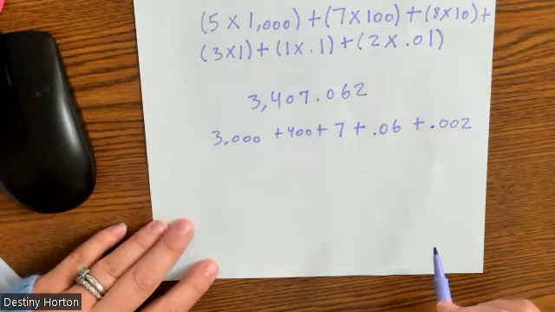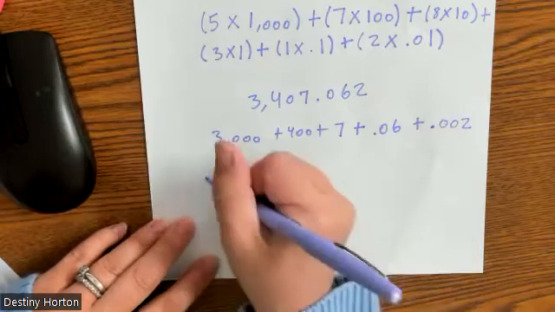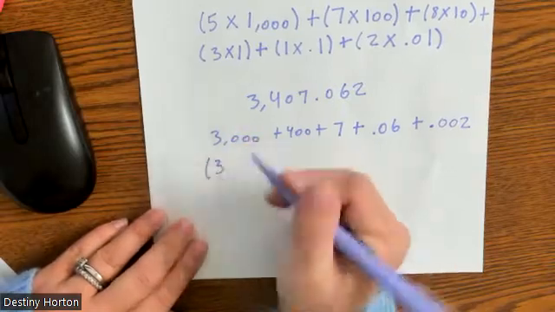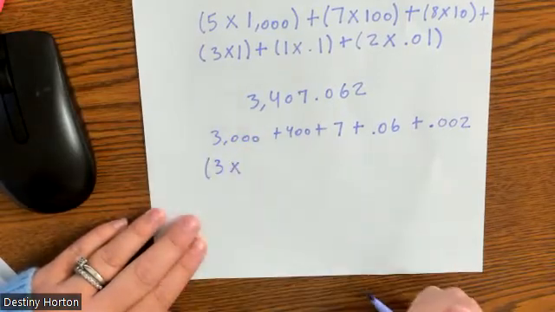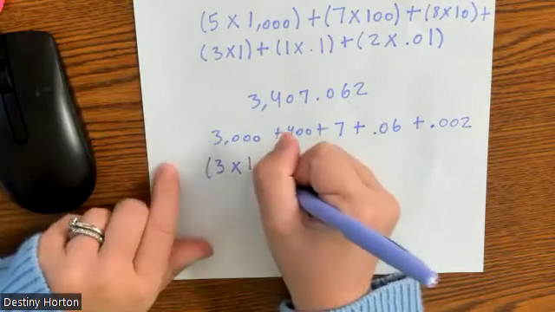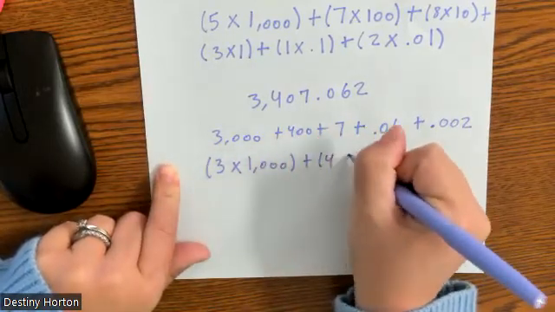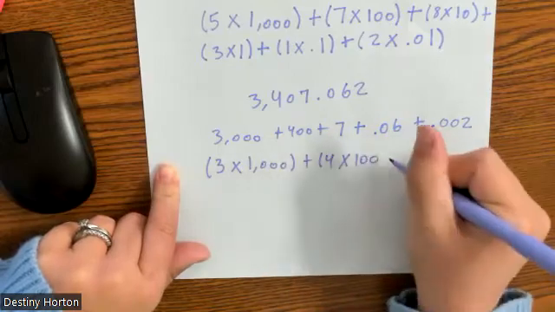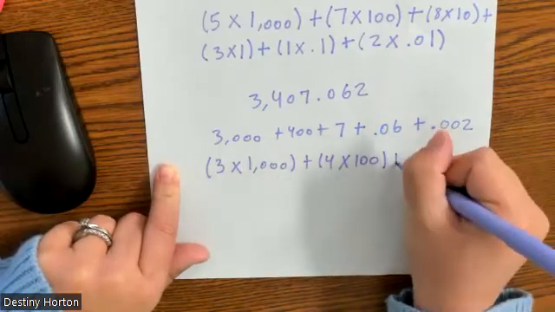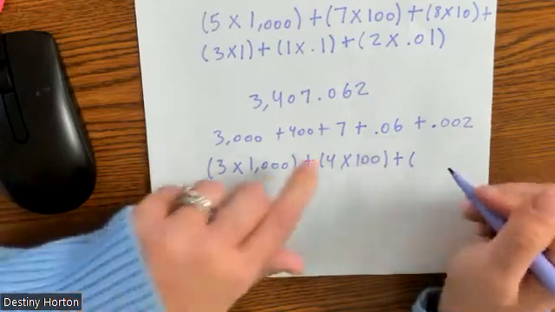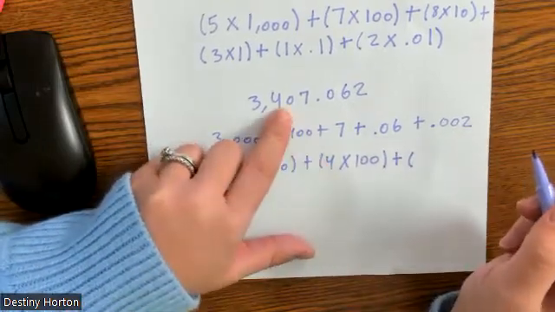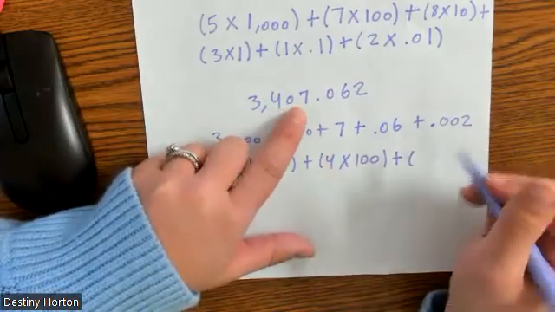And remember, I said notation, I want you to think, yep, multiplication. Excellent. So I'm going to do my 3 times 1,000 plus the digit 4 times 100, close parenthesis, plus open parenthesis. Now again, I don't have any tenths there, so I'm going to go straight to the ones.